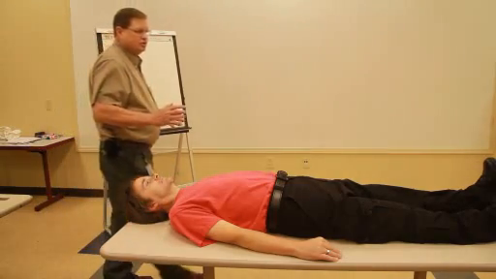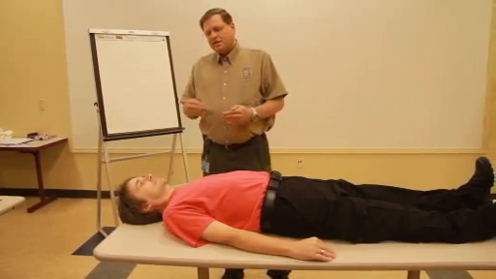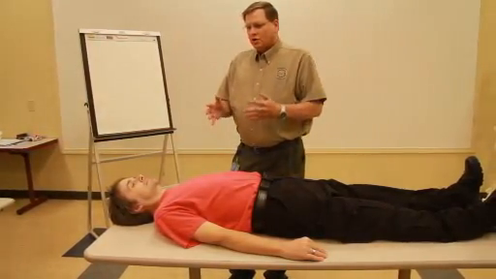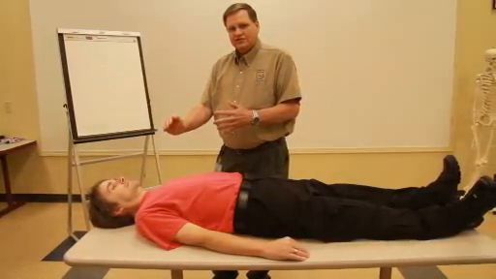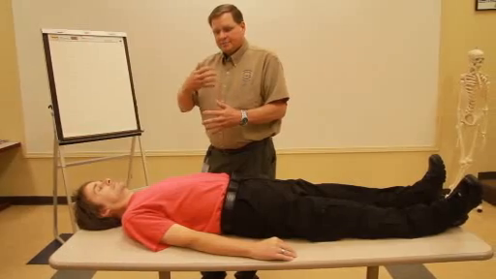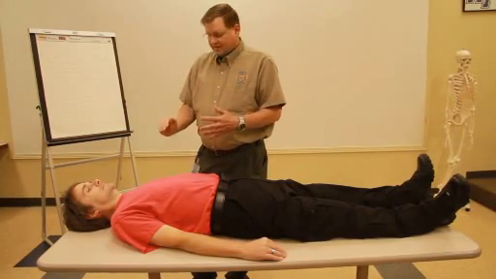We want to do this like water flows. And the other reason I move around is because while I'm examining Scott, I'm going to be looking at his face. A lot of times people will grimace under pain. And so I want to make sure that I see that.